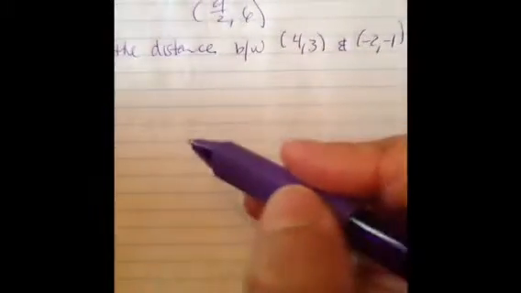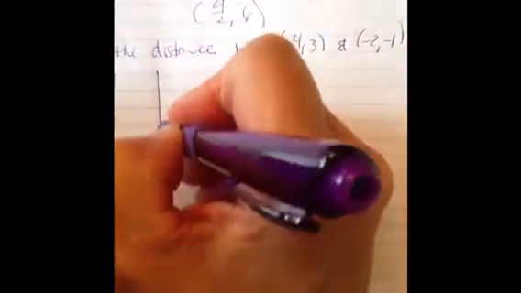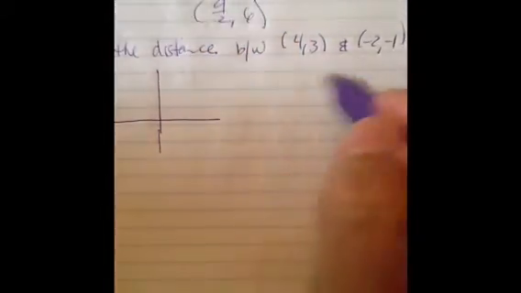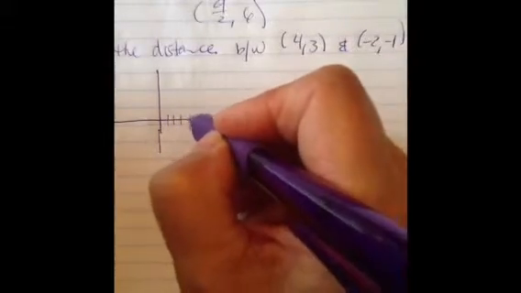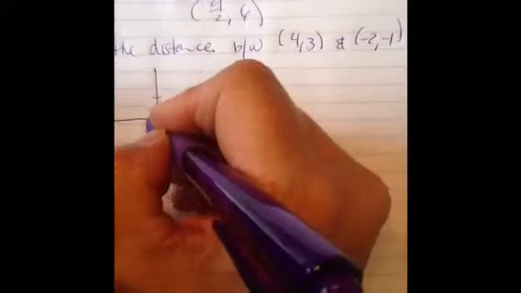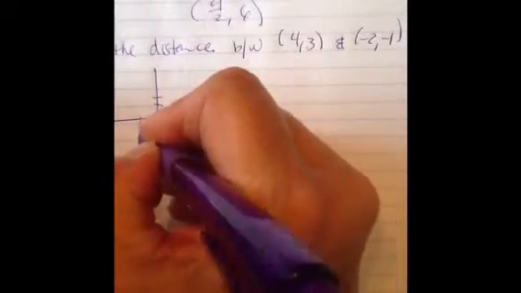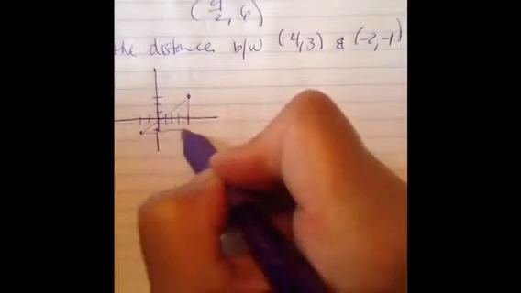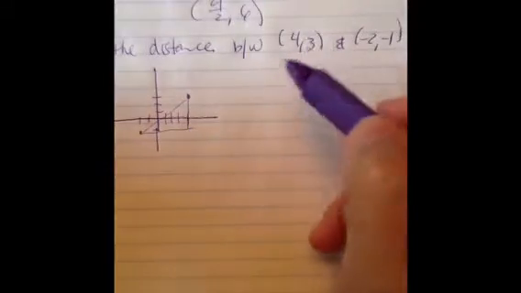The next example is telling us to find the distance between 2 points. Now you can remember the distance formula, but it's really a part of the Pythagorean theorem. So if we're looking at these 2 points, we have the point (4, 3) and we have the point (-2, -1), and we want this distance. So if you think about it, you've got a lovely right triangle.